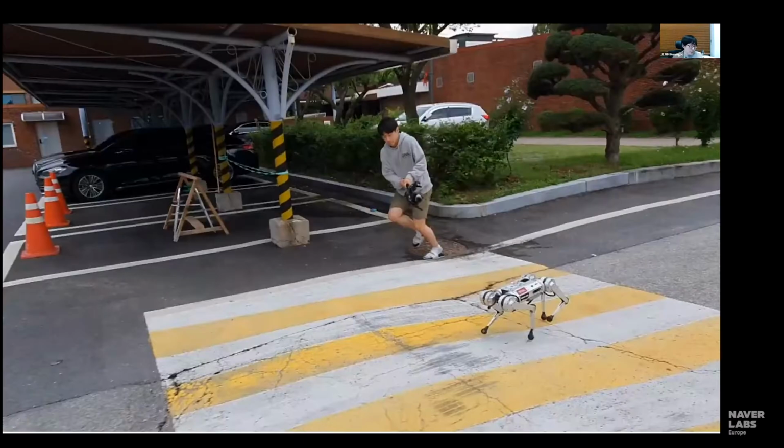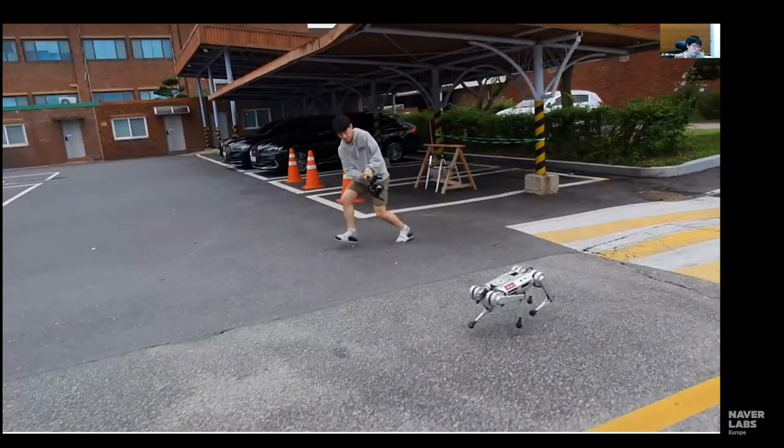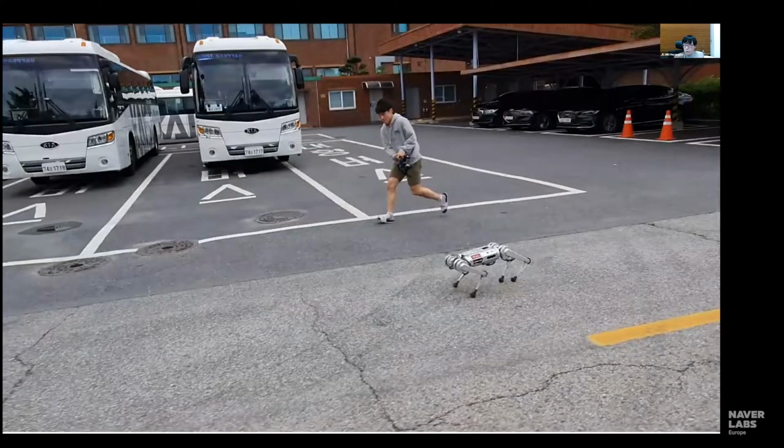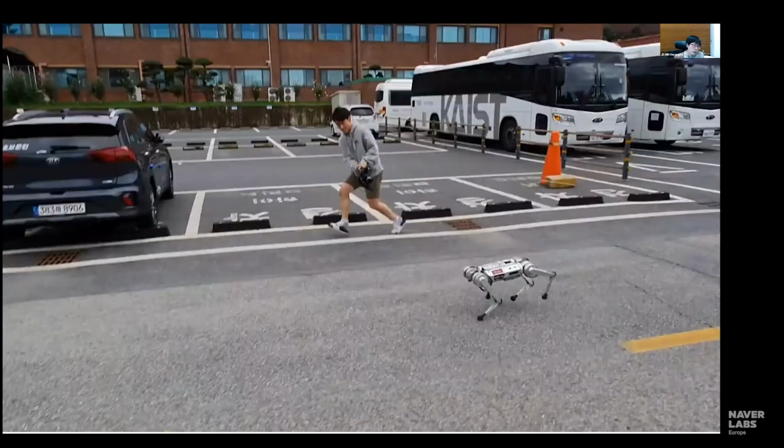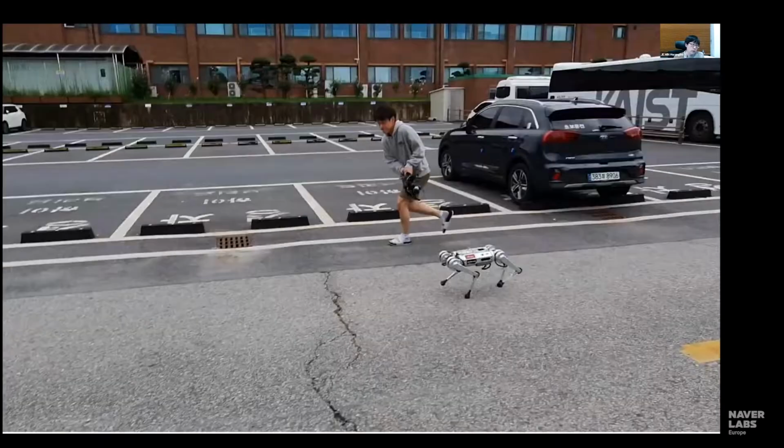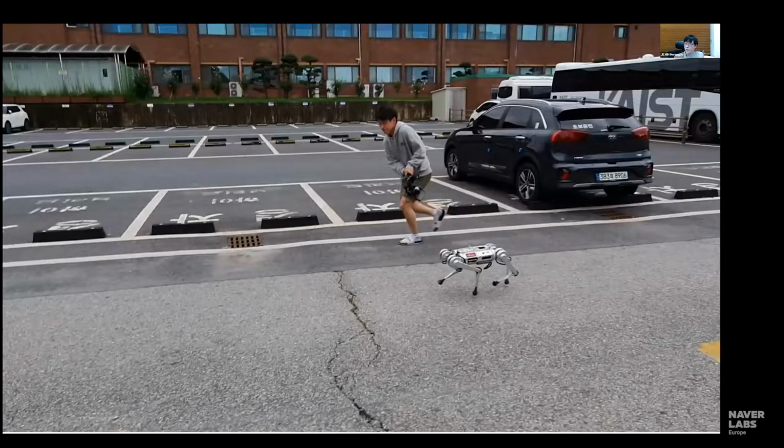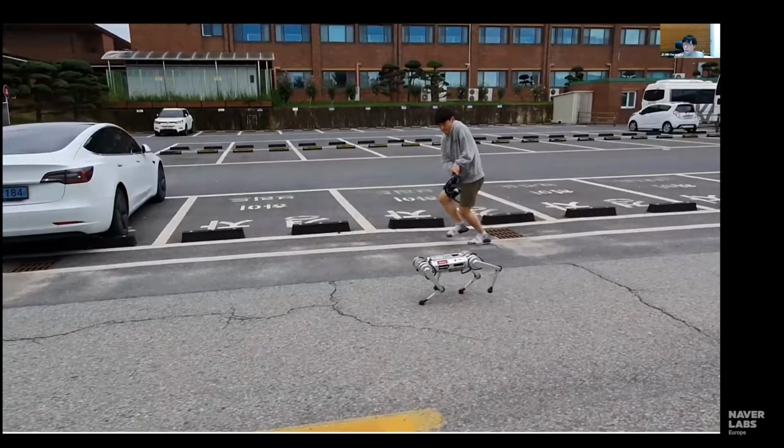Thank you for that. And you can see this is purely neural network driven. There is a single neural network that's controlling the robot and it works pretty reliably. I'm going to talk more about this later in the presentation.